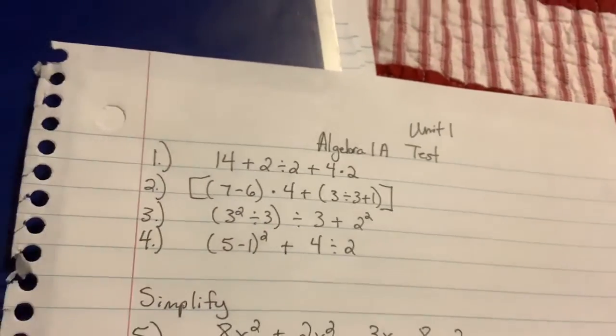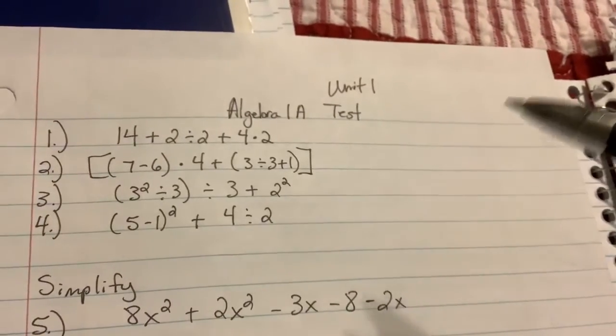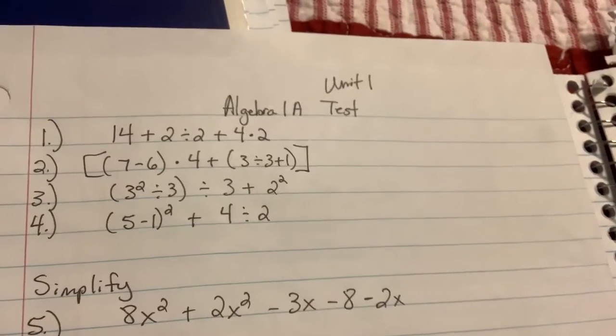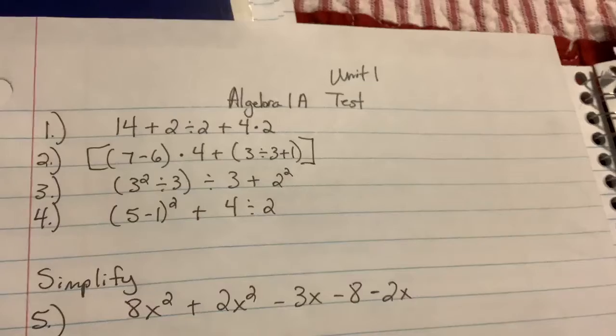I want to make a quick video for you on your Unit 1 test answers. That way you can check your answers. They've been graded for a while and they've been on Synergy. But just in case, like if you got a 90 or something, you wanted to see what you missed, this way you can check it.